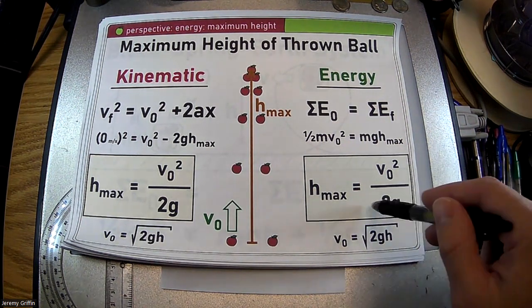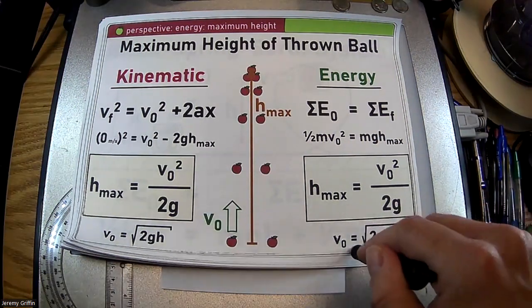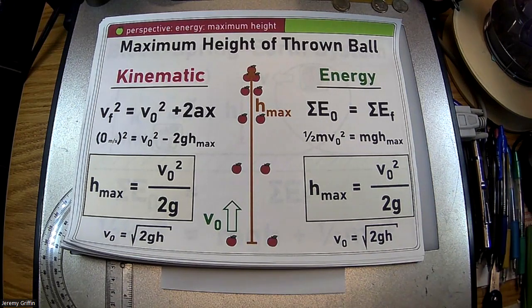Right? And then same thing, you could ask the other question, how fast did you throw it based on how high it goes? You get the same answer too. Okay. You guys got that?